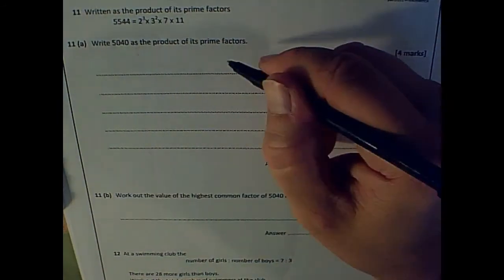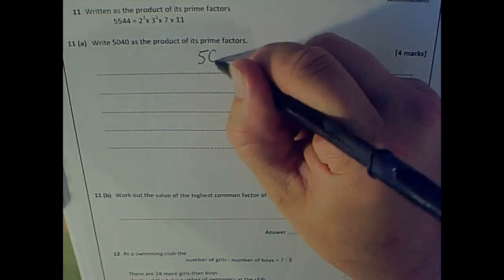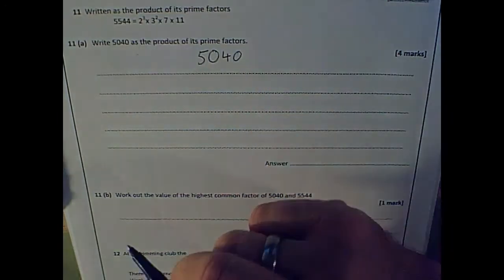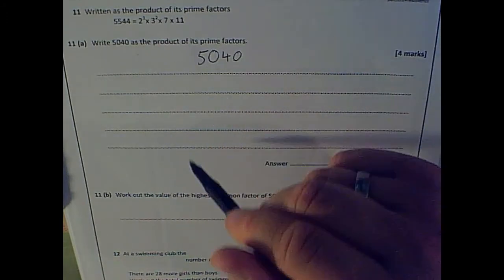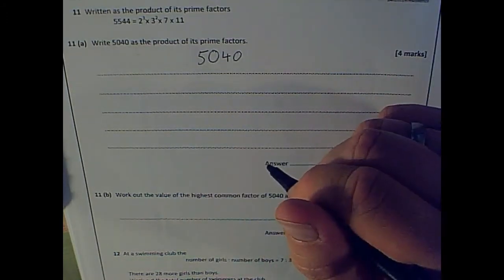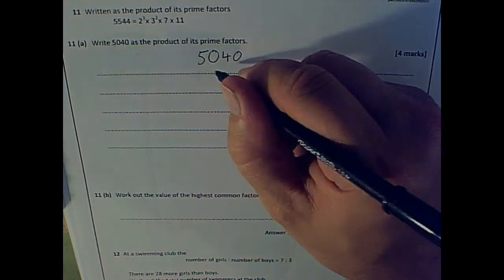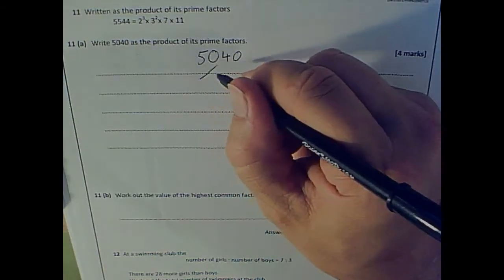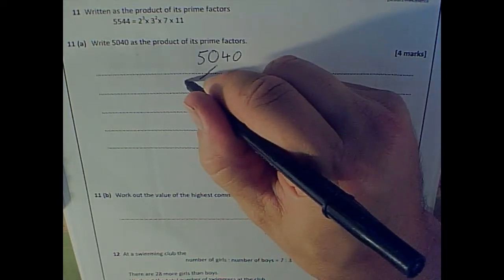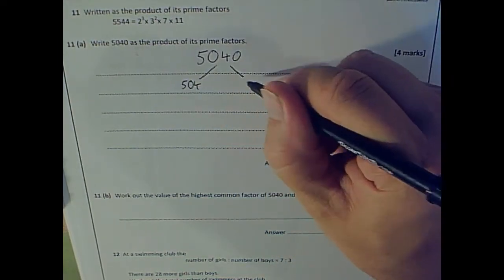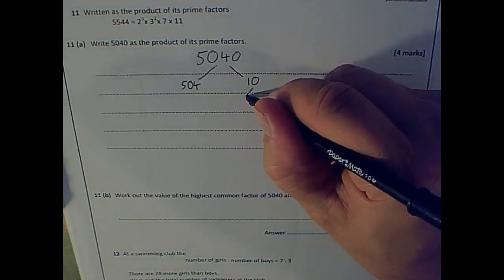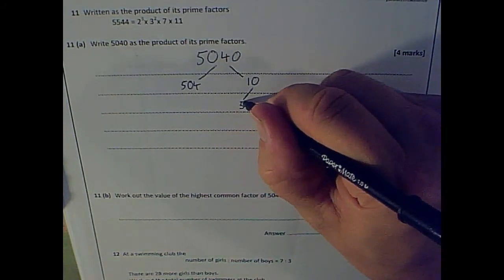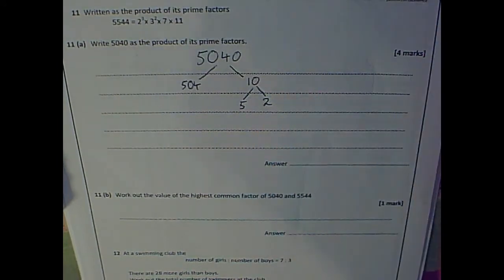So I'm going to start with this 5,040. I'm just going to split stuff out. It's an even number, that's nice. Also it's a number which I can divide by 10, isn't it? So I can just take my pick which one I want to do first. I'll divide it by 10. That gives me 504 here and 10 here. But 10 isn't a prime number, so I'm just going to keep breaking this up till I get prime numbers. That doesn't take me long with this 10 because I've got 5 times 2. Those are both prime numbers, and I'm going to leave that there.